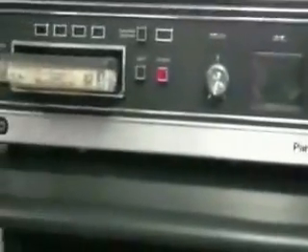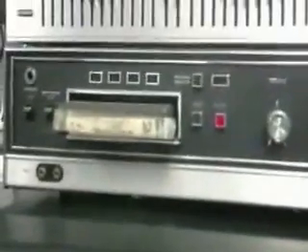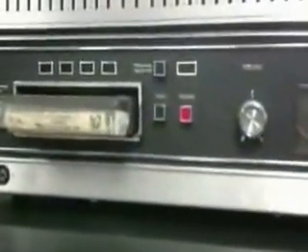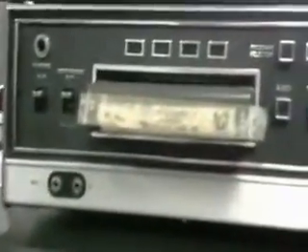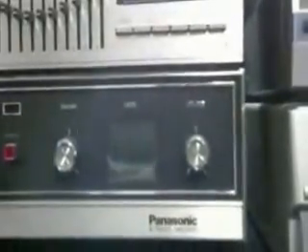And that there is an 8-track player recorder by Panasonic, and there is an 8-track tape in there. It's one of my favorites. It's Abbott and Costello, Who's On First. And I'll tell you what, they are a great comedian couple. They really know how to make people laugh.